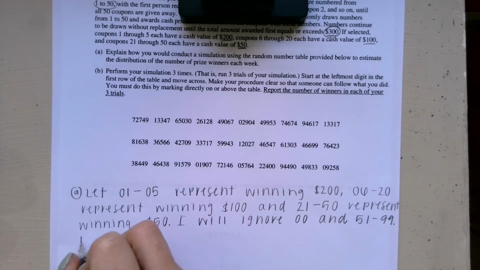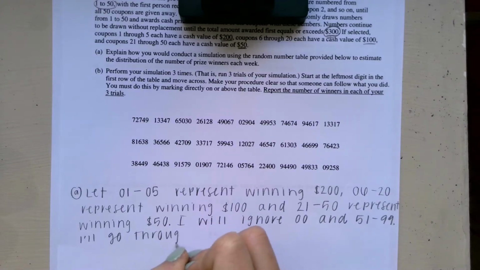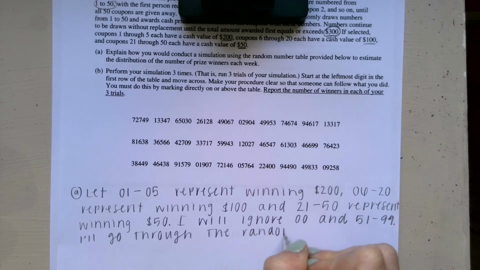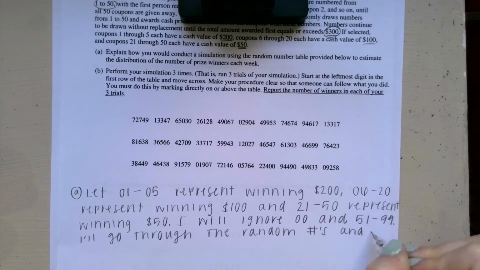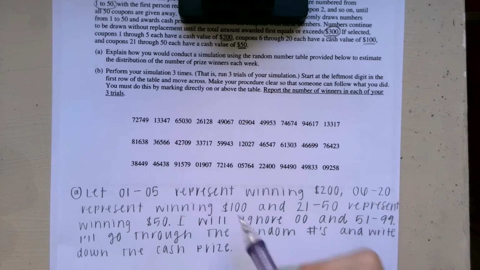So I'm going to say I'll go through the random numbers and write down the cash prize. So I'm not going to use symbols this time. Instead, if I get a number like 07, I'm just going to write down $100 next to it.